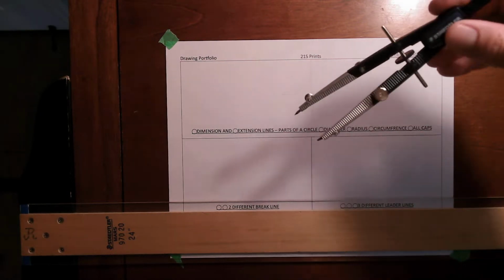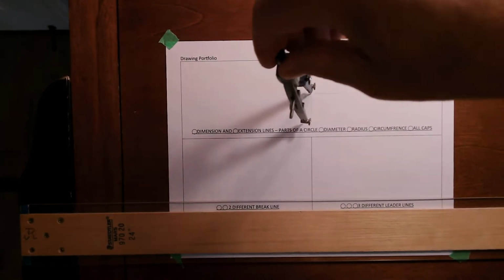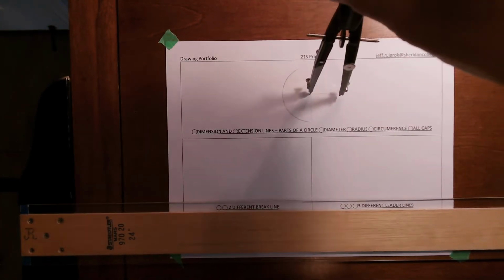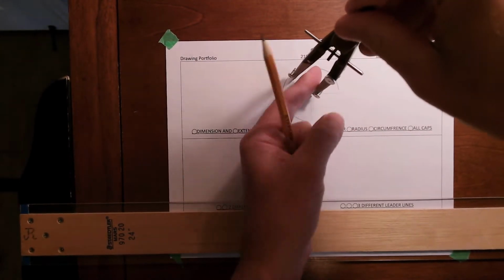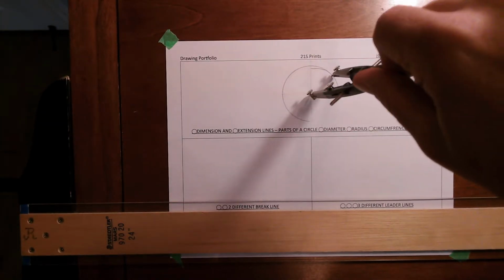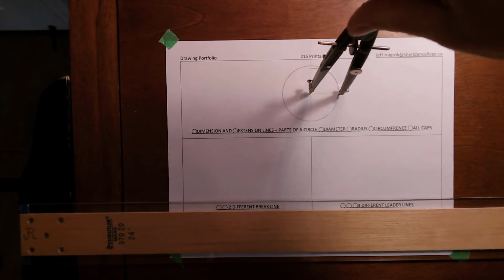I created my crosshair, so I can then put my compass on here. This is an object line, the circle, so it should be fairly dark and bold. I'm having trouble keeping it open for some reason. There we go.